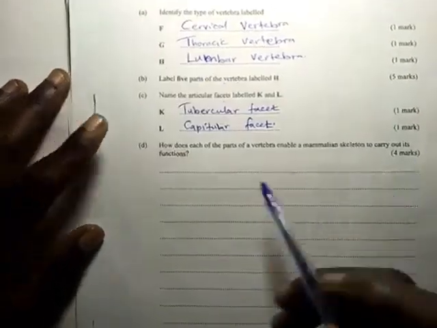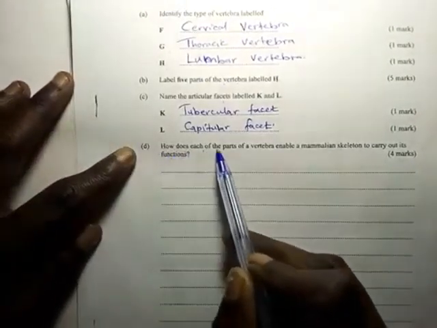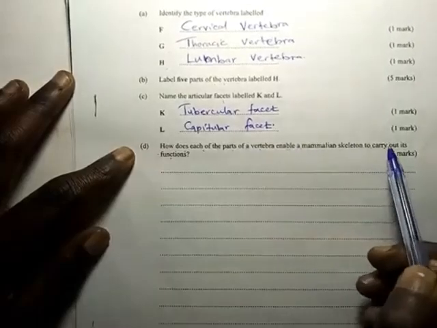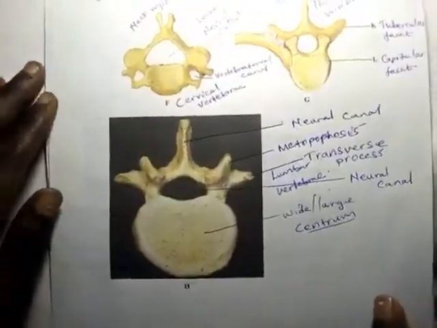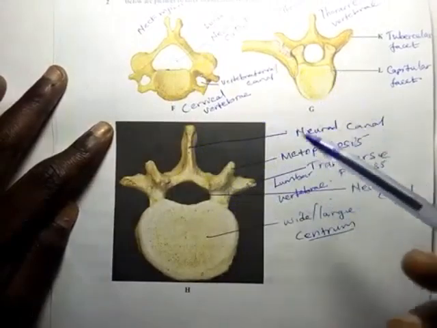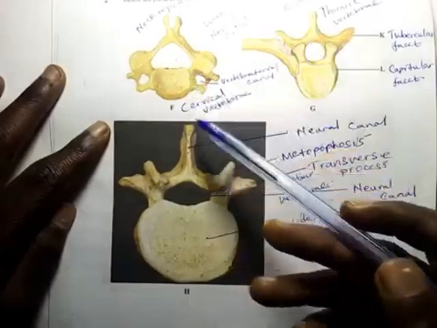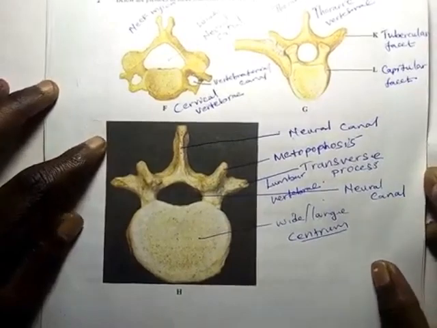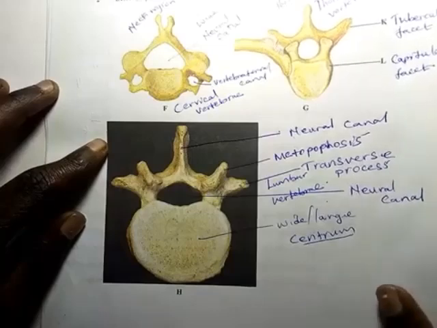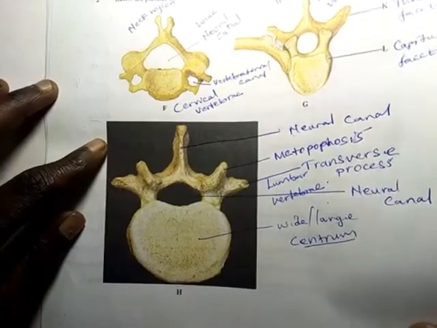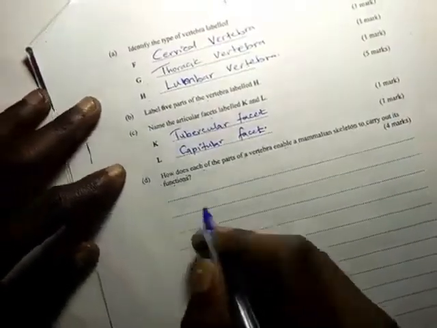Now we proceed. How does each of the parts of the vertebra enable a mammalian skeleton to carry out its function? This is where you should identify the parts and the function of those projections and the centrum. Those are the things you are being asked. For the first one, you can say it possesses a large or broad centrum to support the body weight of the vertebrae.